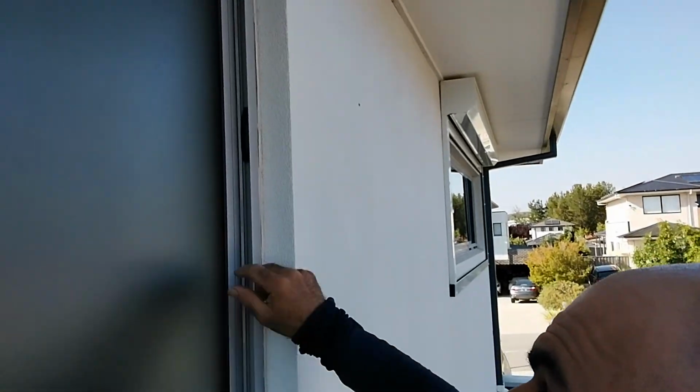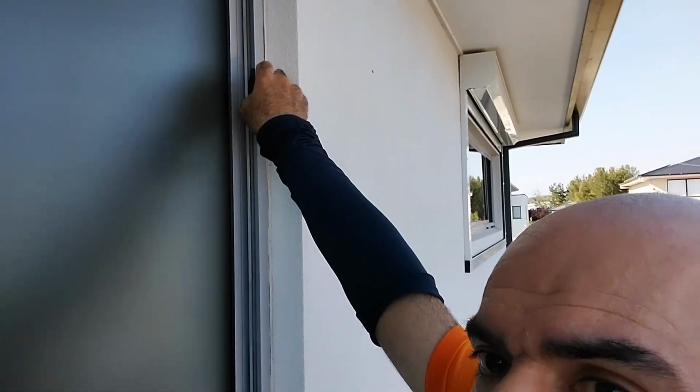In this case, there's one at the top, one at the bottom, and only on one side. Sometimes there are windows where you get these plastic bits on both sides, but normally it's only the one side where they're actually flexible. And now to put the screen back in, it's a very simple matter.